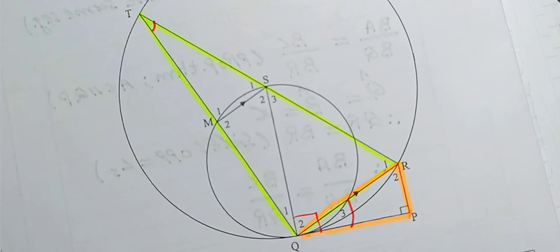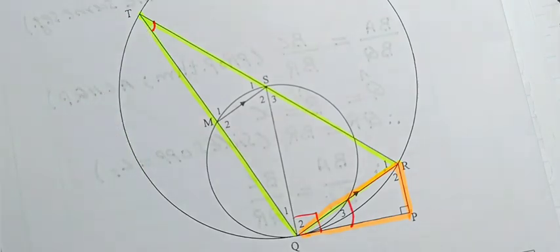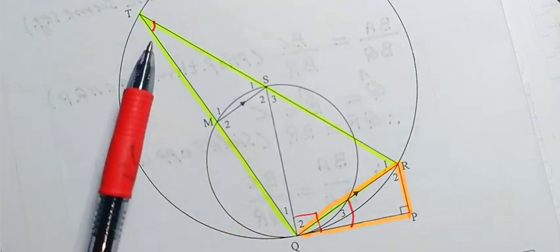Remember, we only need two angles to prove similarity. So we already proved the green one, angle T, is equal to the orange triangle, angle Q3. Now, in the green triangle, angle Q1 plus Q2 is equal to 90 degrees. Why? Angle in the semicircle. We already proved. Have a look here.